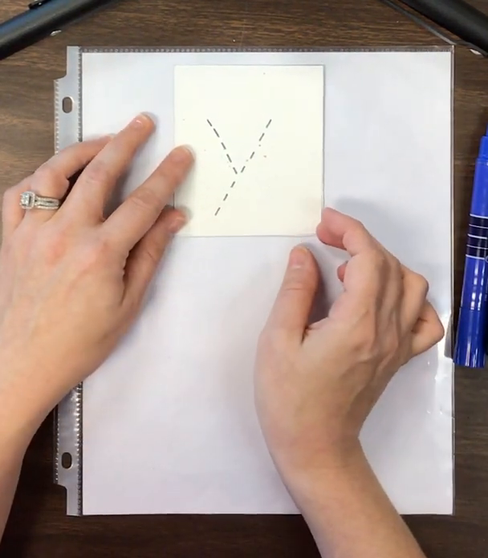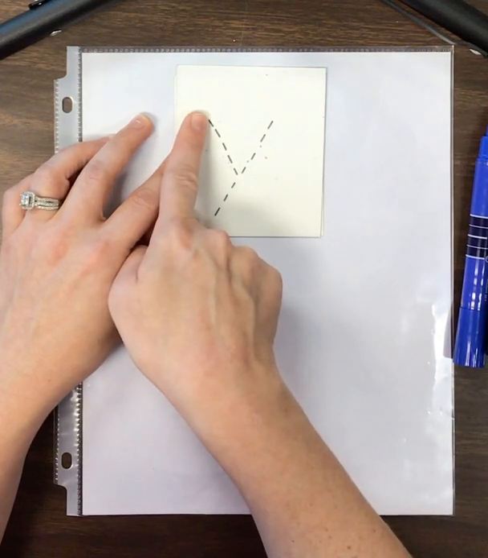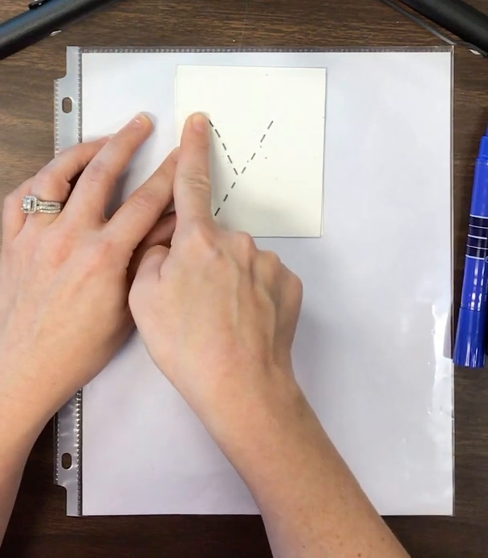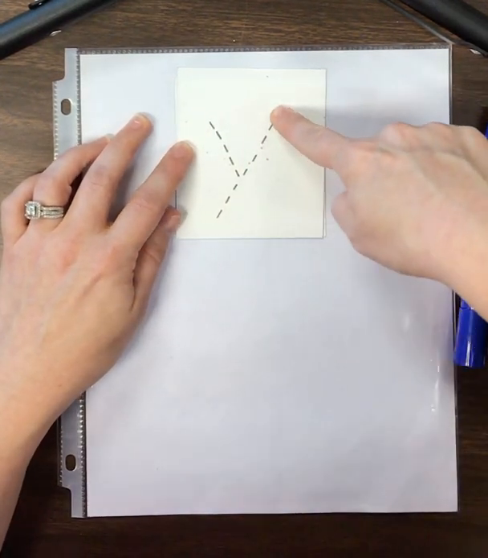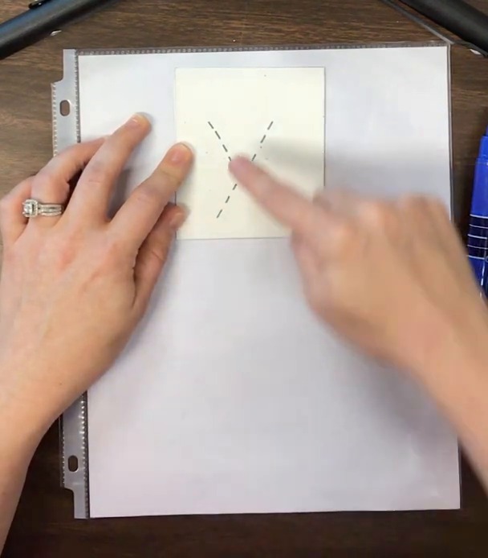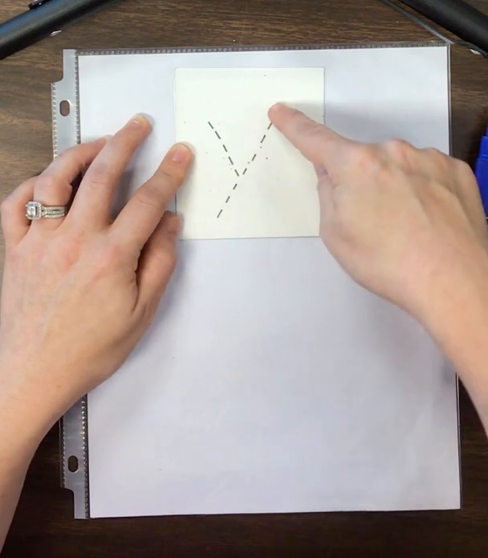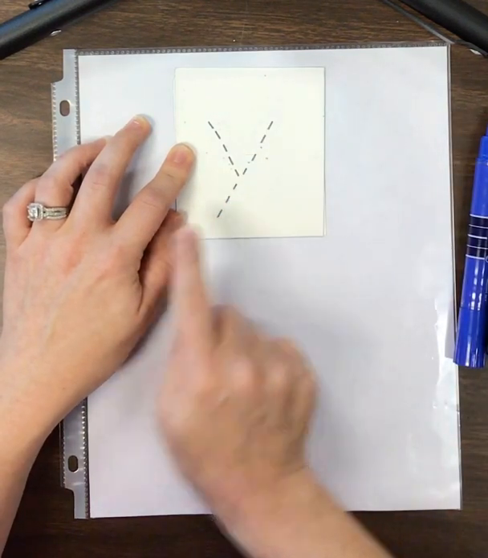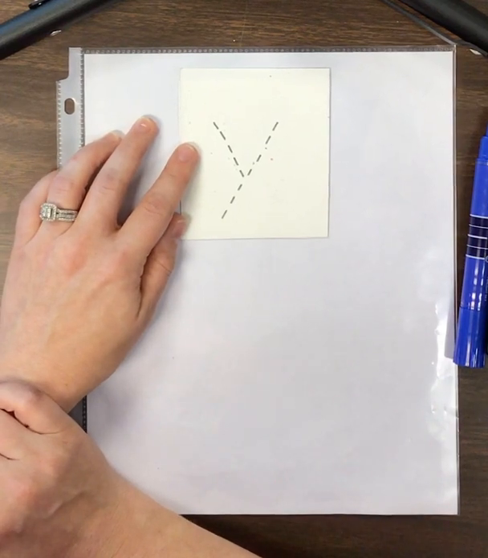And they're both slant lines. So you'll start the same way, okay? But then, after we do this line, you slant down, then you have to lift, and you come up here, and then you slant down, okay? See that? You're gonna slant down, then come back to the top and slant down. And there is your lowercase y, okay?